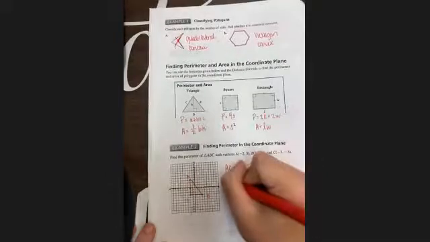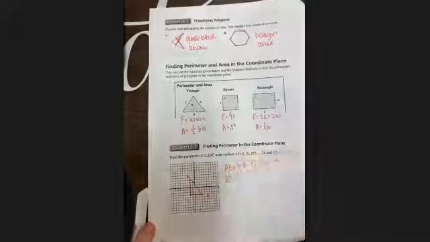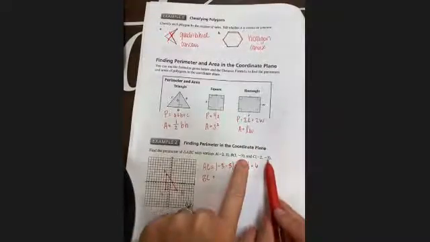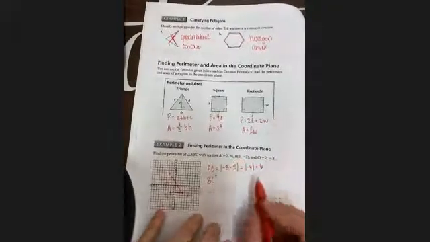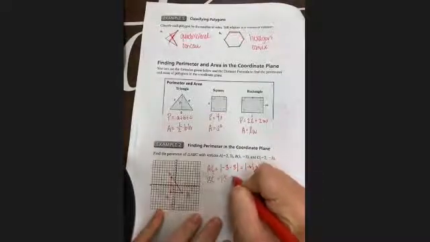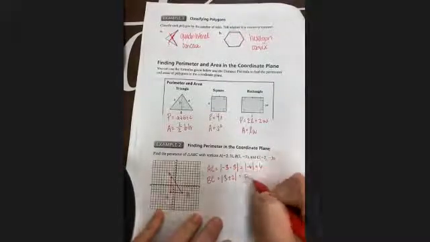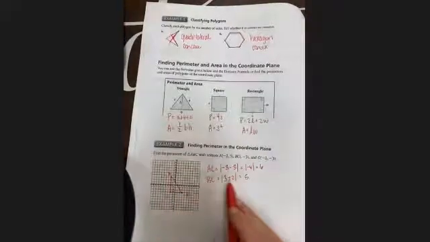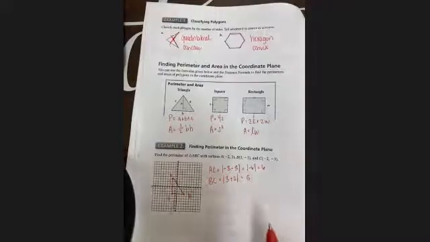Now BC is also straight. So B and C, they both share a -3 in the y place. So the x's now is what I'm going to look at. I'm going to do 3 minus -2 becomes +2, which is 5. Let me double check. 1, 2, 3, 4, 5. Yep. So there's my work showing my answers.